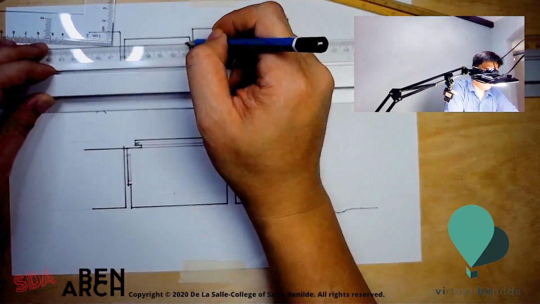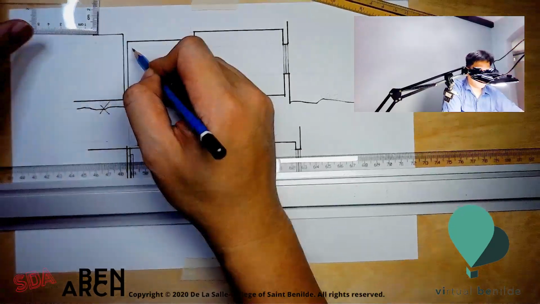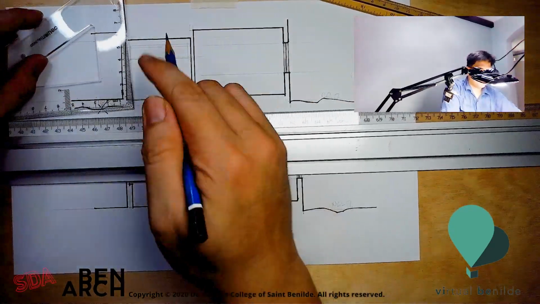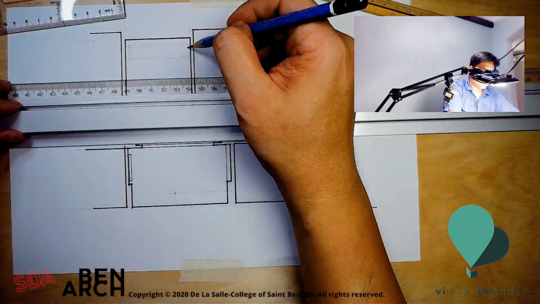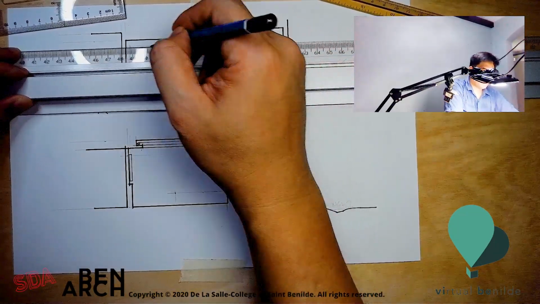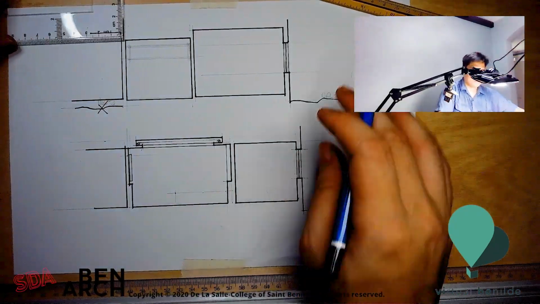Of course, show the frames. It's supposedly 0.05 for the windows, something more like that.